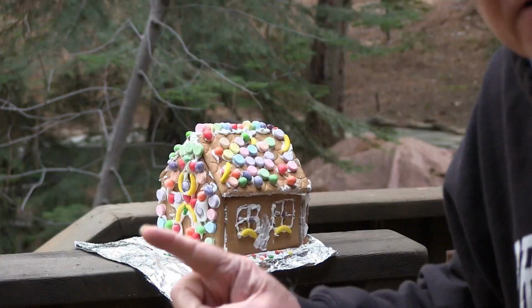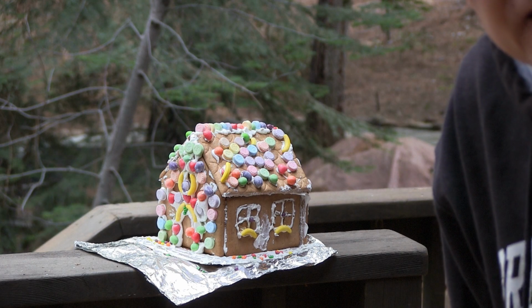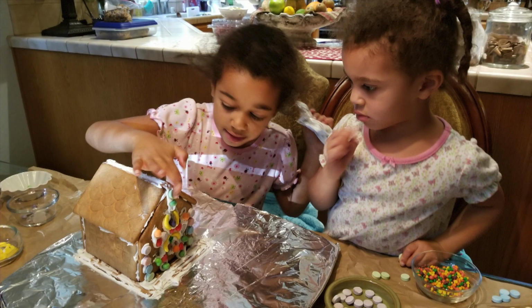So for our subject, we're going to be using a gingerbread house right here that my granddaughters made. We didn't let them eat any of it because they're going to either go into a sugar coma or they're going to tear the house apart. You never really know what's going to happen with that much sugar. So we still have it.